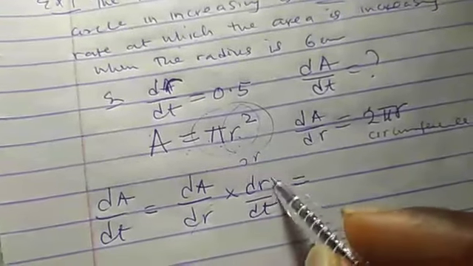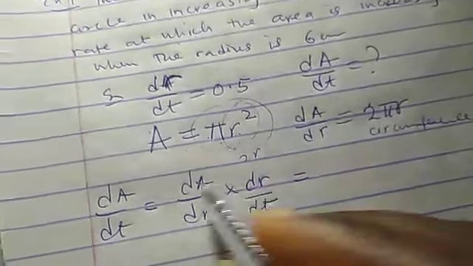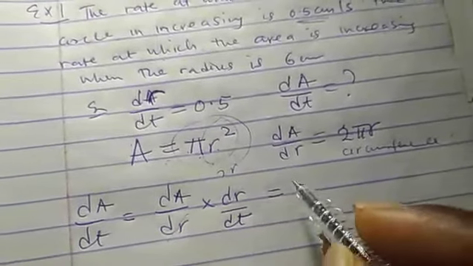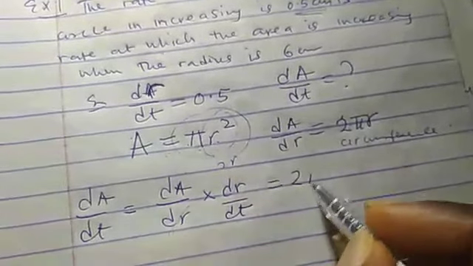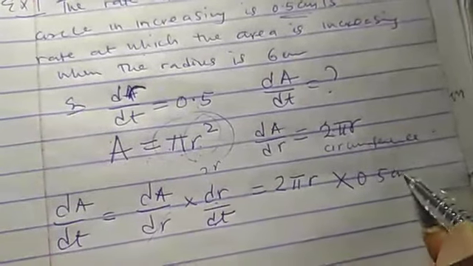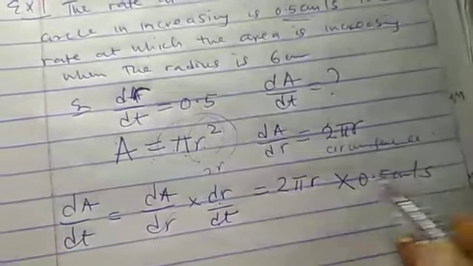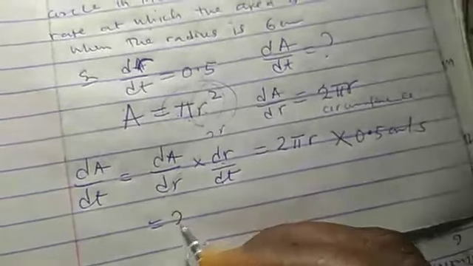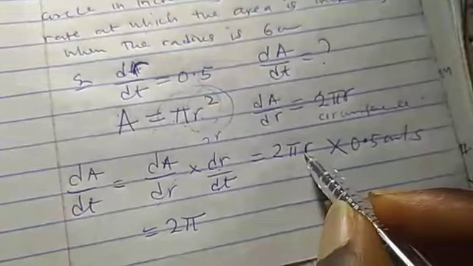Because dr cancels dr, I will still have dA/dt. dA/dr is 2πr times dr/dt, which is given here to be 0.5 centimeter per second. So from this place, what do we have? We have 2π times r.